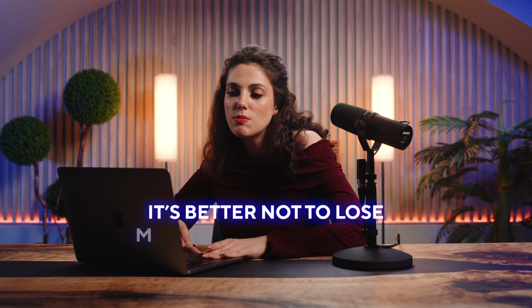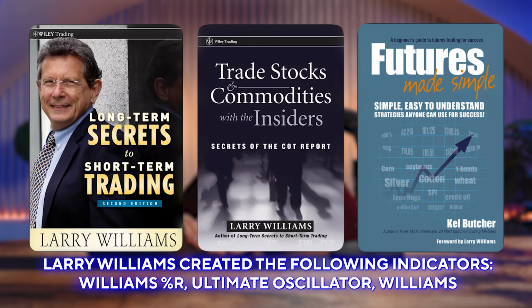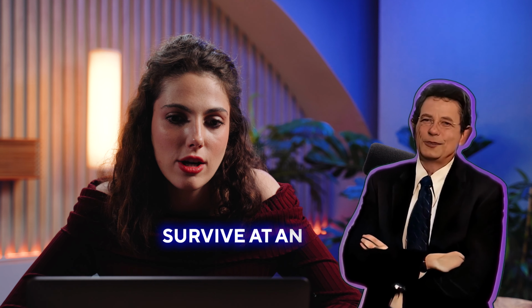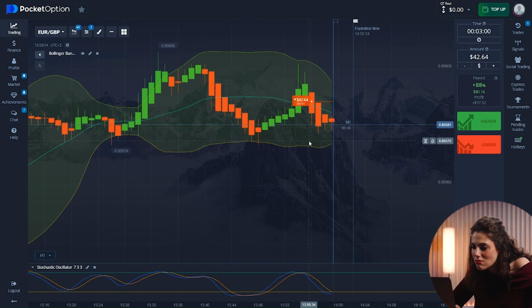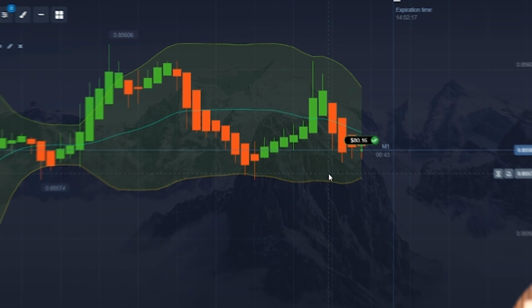This is a good principle I recommend all beginners follow in trading. It's better not to lose money than not to earn. Larry Williams formulated roughly the same trading rule. If you don't know who he is, definitely Google him to broaden your horizons. He is a very famous person in the financial world and the creator of many popular indicators you use. He formulated his 10 principles of successful trading, and the first one sounds like survive at any cost. But we'll talk about that later, friends. For now, let's return to trading and secure the profit.